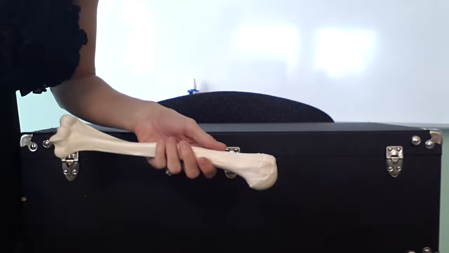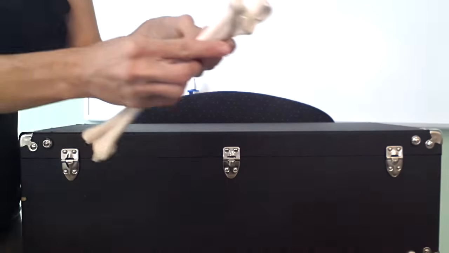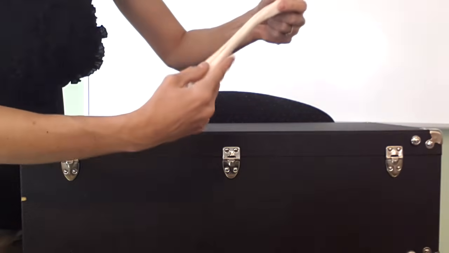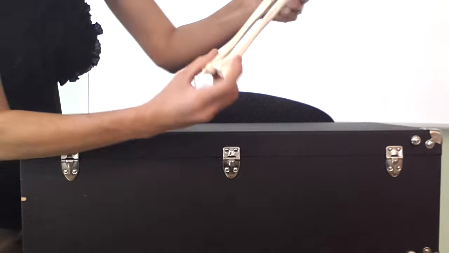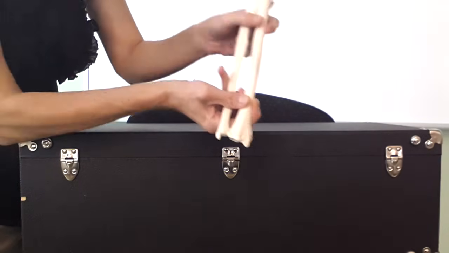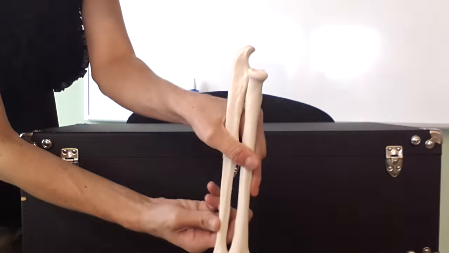So that's it for the humerus. That brings us to the two smaller bones that are down in the forearm. So, if I could put these together appropriately, here we go. We see that the two bones of the forearm are the radius and the ulna. They sit together just like this. They sit in little grooves and come together like this.